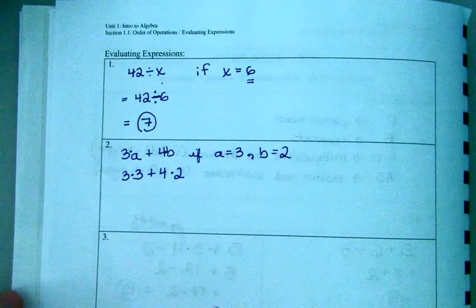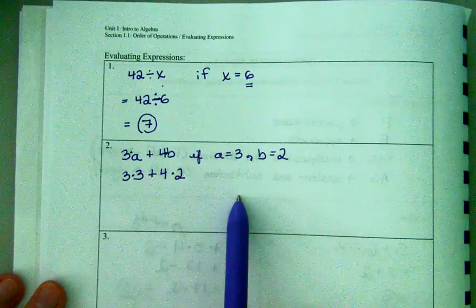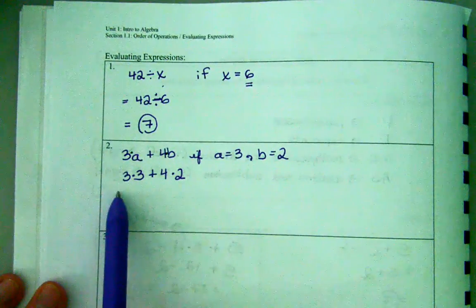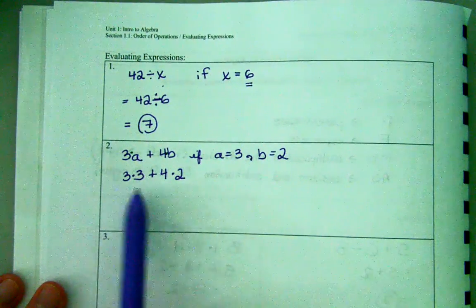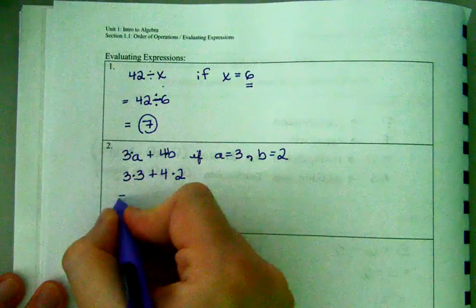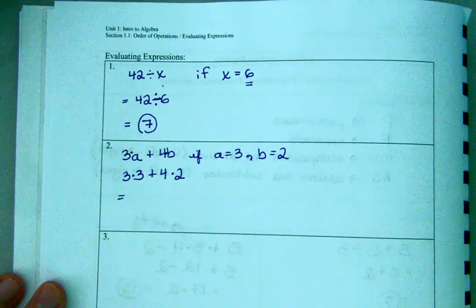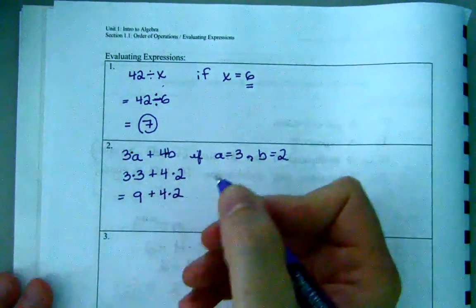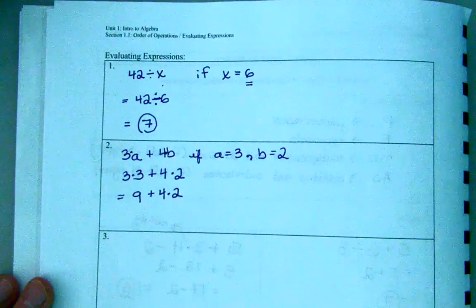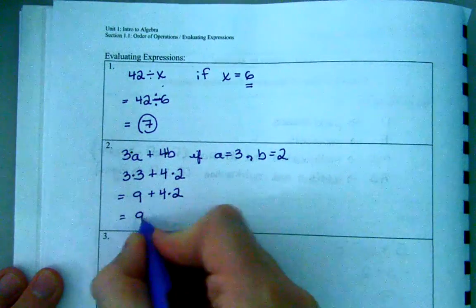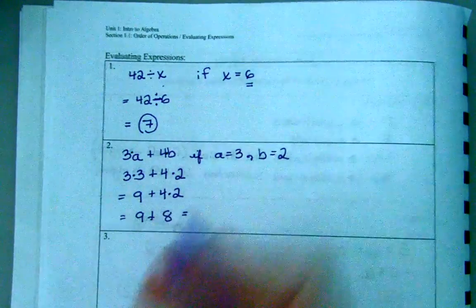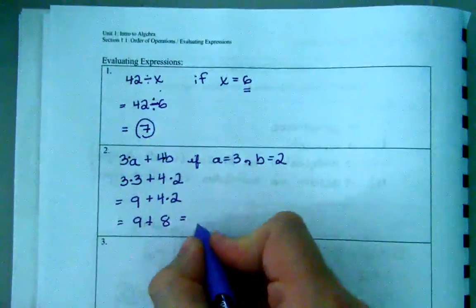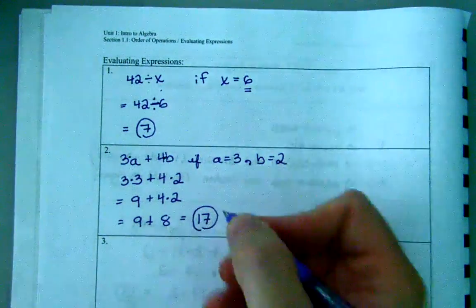Well, if we're going to follow our order of operations, what's the next step in this problem? Order of operations says parentheses, there are no parentheses. So I'm going to do my multiplication and division in order from left to right. Looks like that first multiplication problem I see is 3 times 3. So I'm going to do that, which of course is what? Hopefully you said 9. I'm going to say 9 plus 4 times 2. Okay, and 4 times 2 is what? Hopefully you're saying 8. 9 plus 8, and the final answer is 17. We're going to get 17 over there.